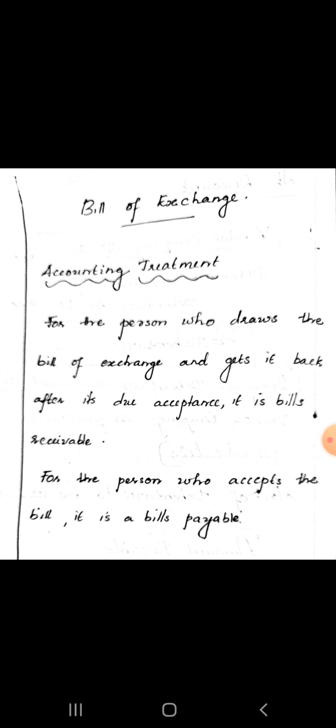Parties of a bill of exchange. There are three parties to a bill of exchange. Drawer, drawee, and payee are the parties of a bill of exchange. First, drawer. Drawer is the maker of the bill of exchange. A seller or creditor who is entitled to receive money from the debtor can draw a bill of exchange upon the buyer or debtor. Drawer is the seller of goods.